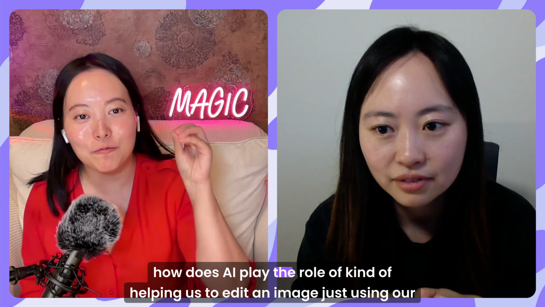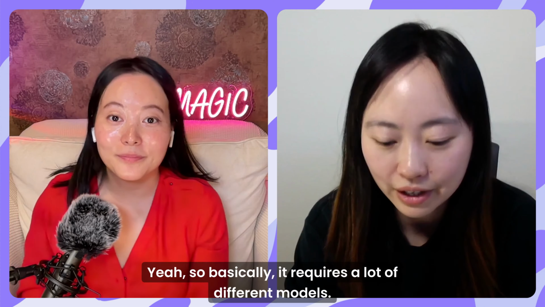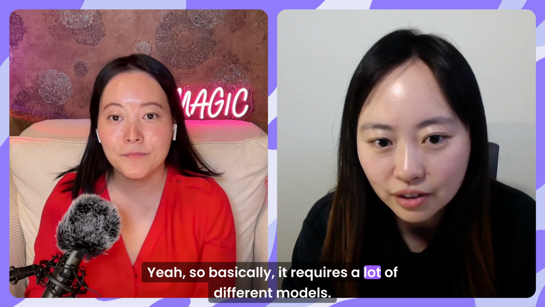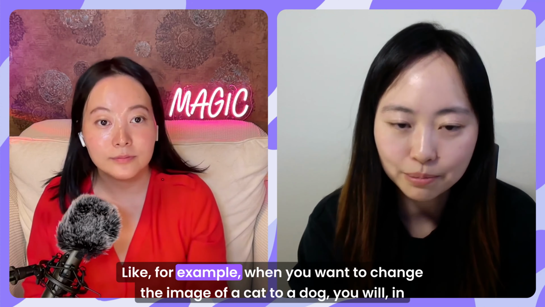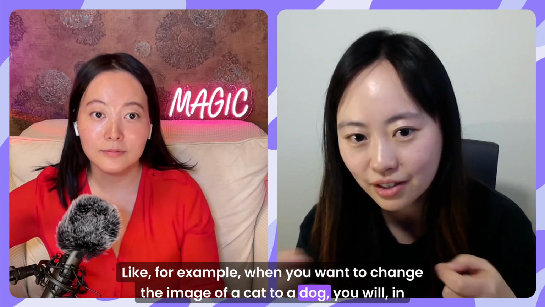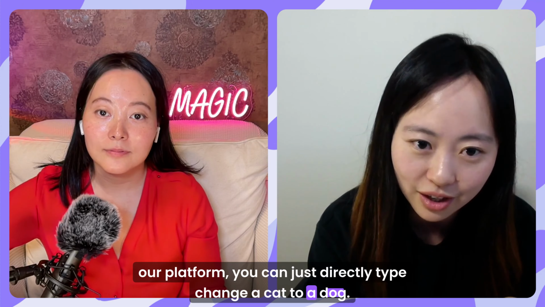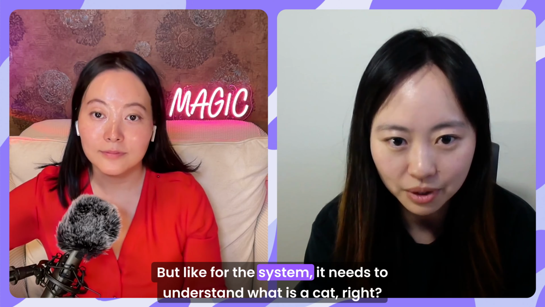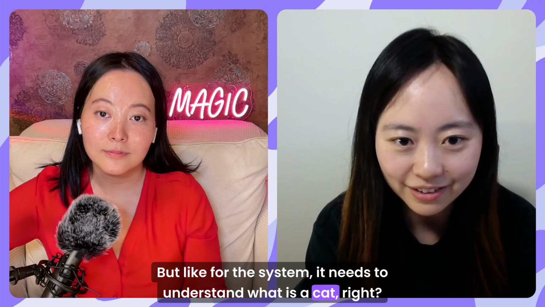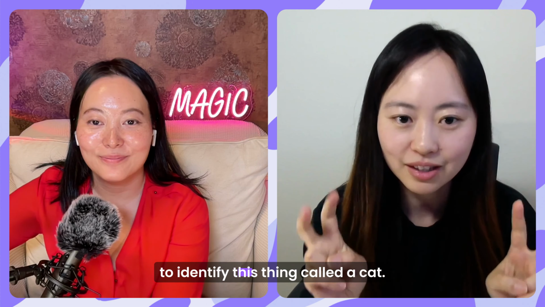How does AI play the role of helping us to edit an image just using our text? Yeah, so basically, it requires a lot of different models. For example, when you want to change the image of a cat to a dog, on our platform you can just directly type "change a cat to a dog." But for the system, it needs to understand what a cat is, right? So we use one model to identify this thing called a cat.